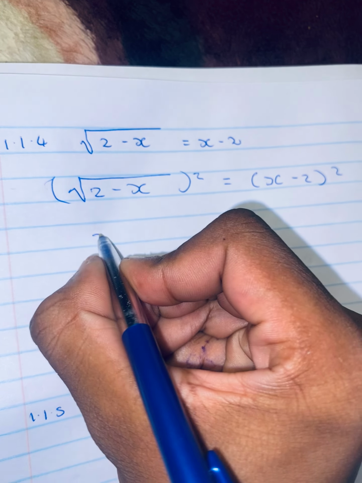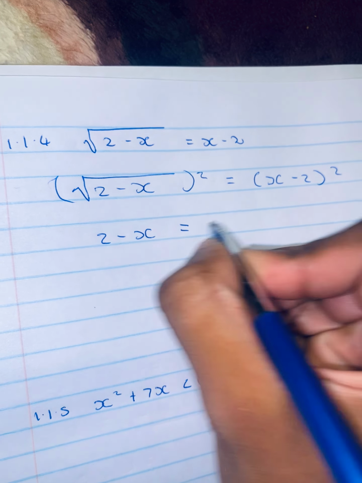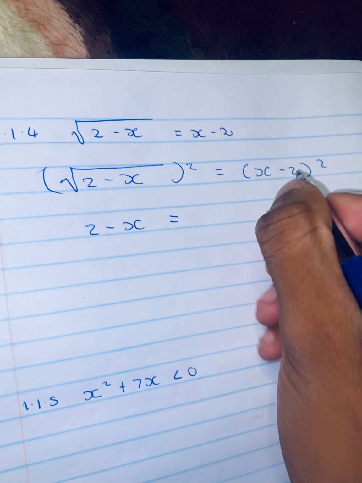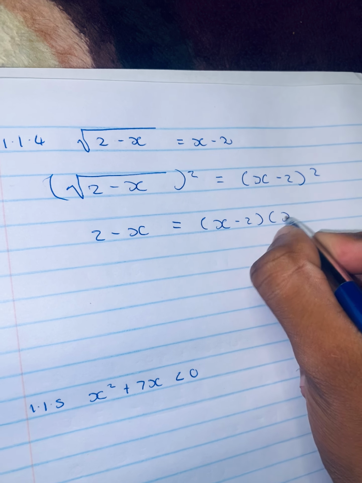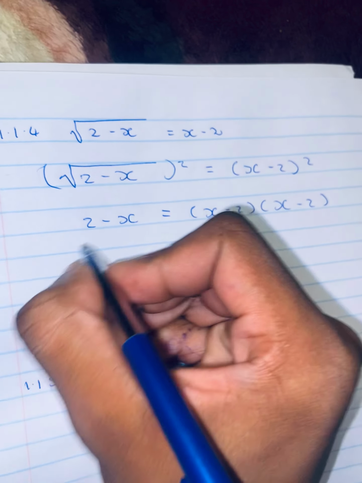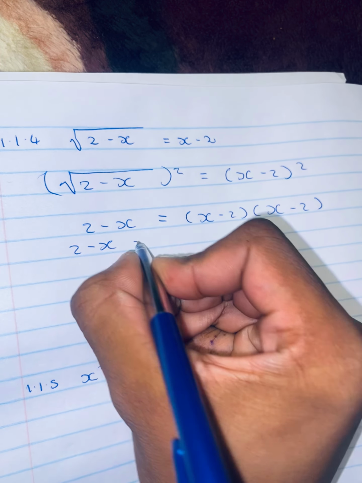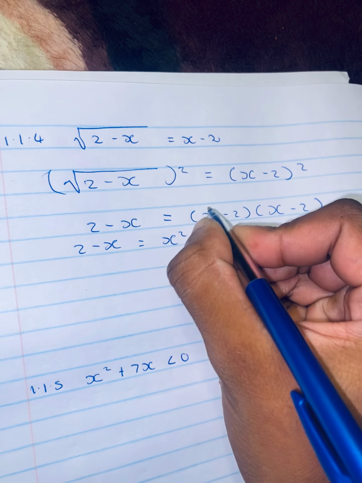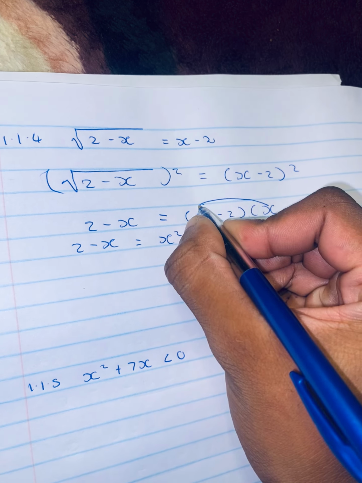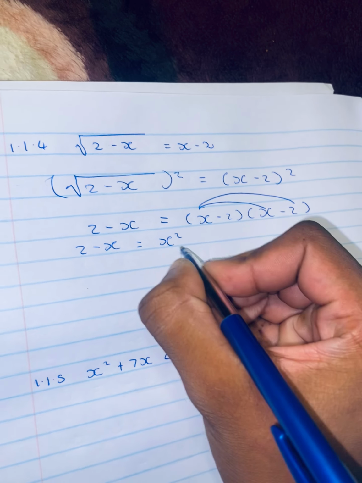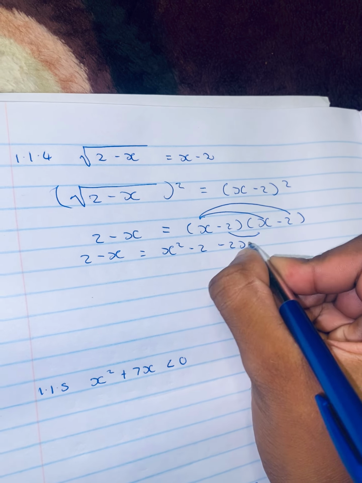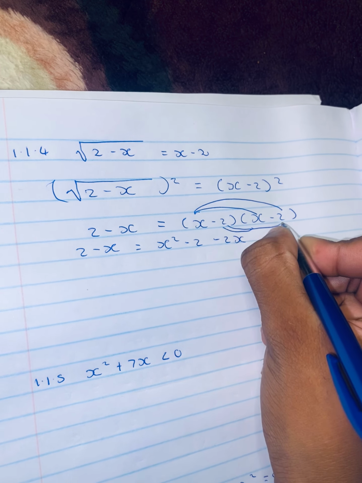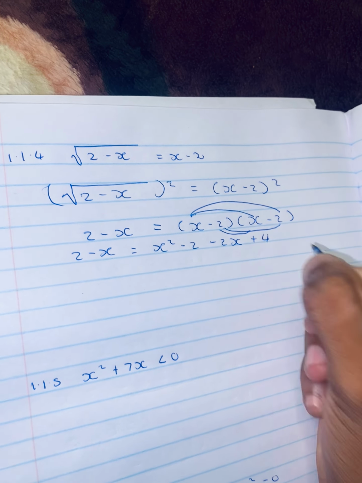So we are going to be left with 2 minus x equals to this one. When you simplify this one, you have 2 brackets. Sorry guys, my English is not that proper. So we have 2 minus x equals to x squared, this and this. And then this and that, which is minus 2. And then this and this, which is minus 2x again. And then this and that, and plus 4.